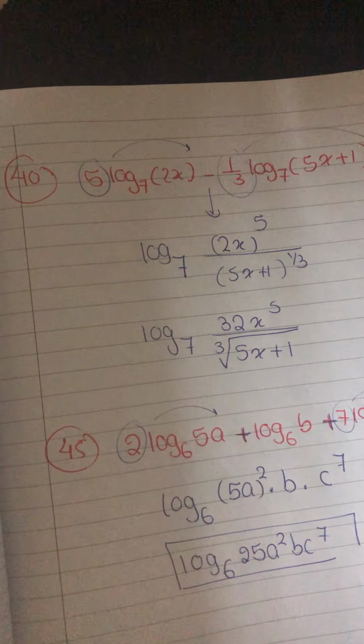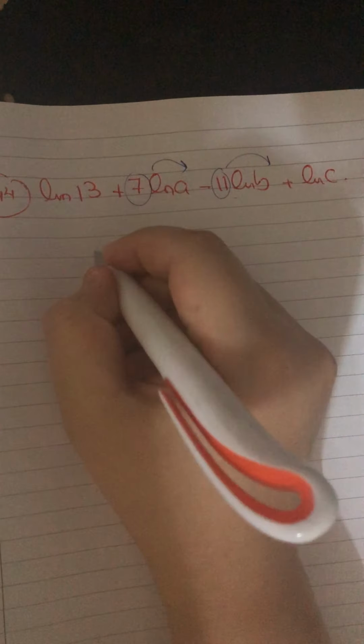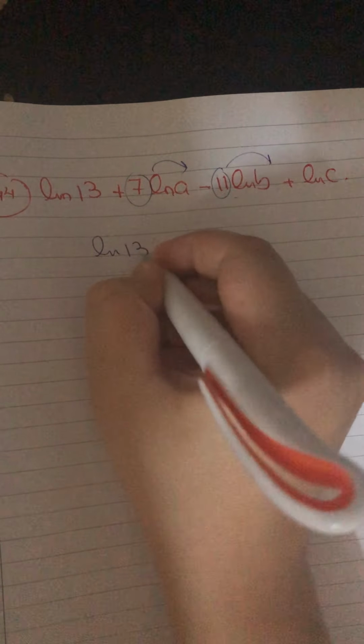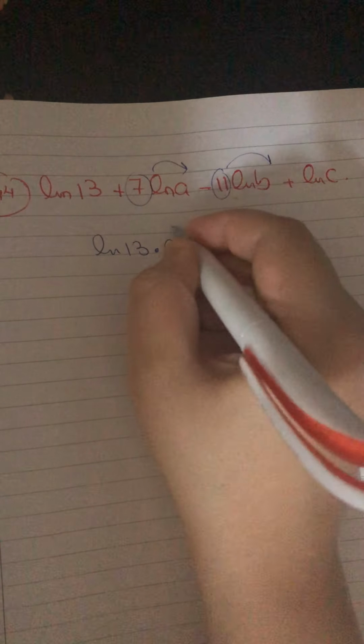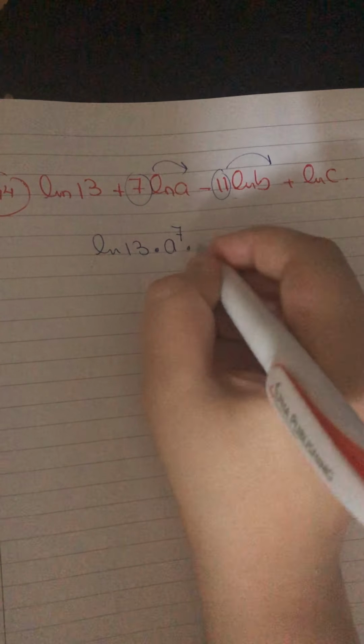I have question 44. It has a plus and minus, and I think I'll stop over here. Question 44, ln 13 plus 7 ln a minus 11 ln b, so I think this will be a division, plus ln c. Okay, this 7 will come as a power, this 11 will come as a power, so I can think about this question as ln of 13 times a to the power 7 times c.